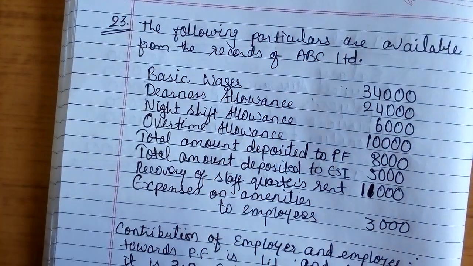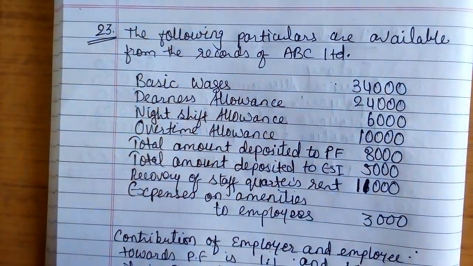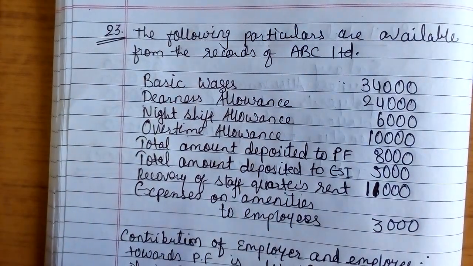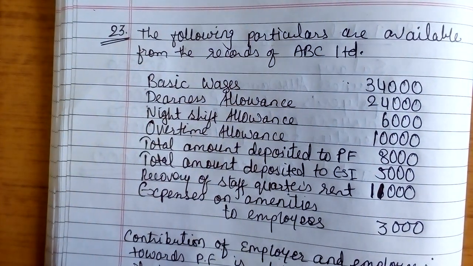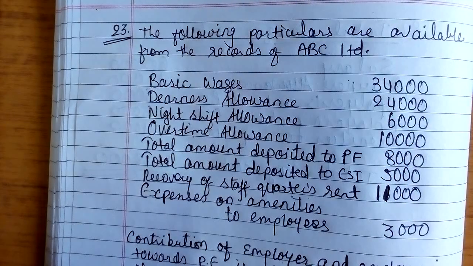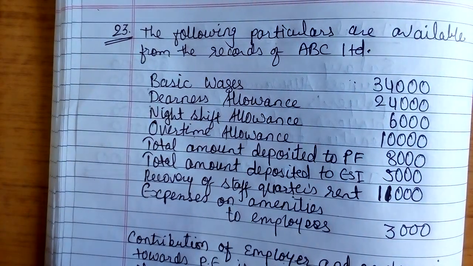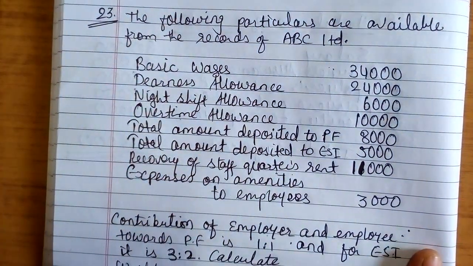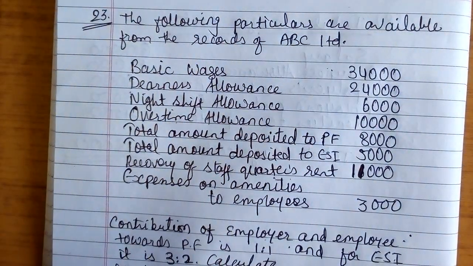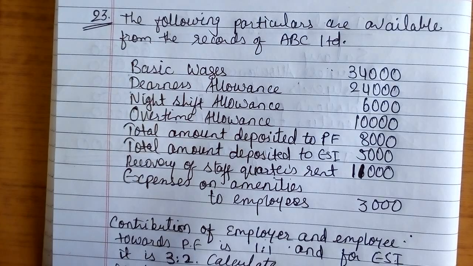I have got one more example exactly like this. So let us have a look at that as well. Example number 23. This will be the last example of this chapter, right? So pay attention properly. The following particulars are available from the records of ABC Limited. Basic wages 34,000, that is the salary or wages.